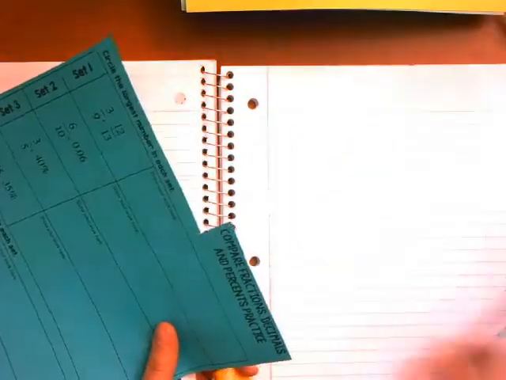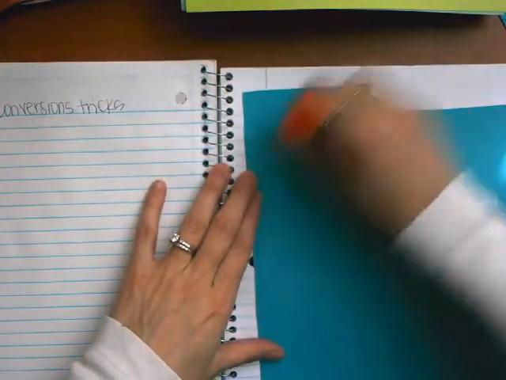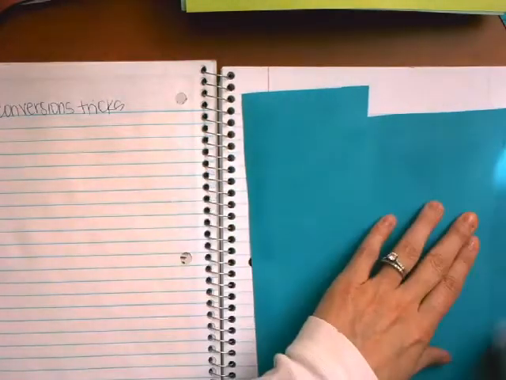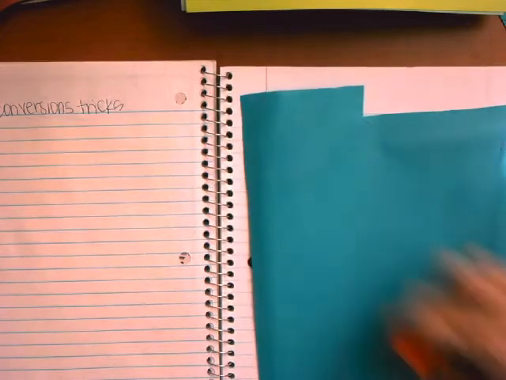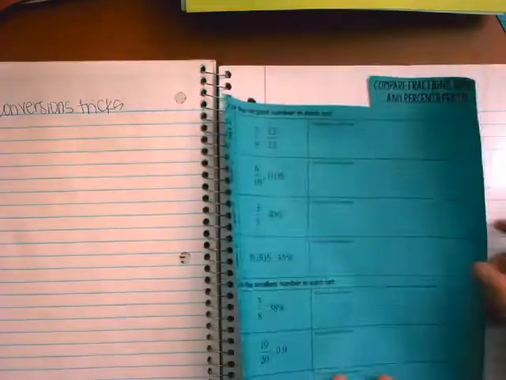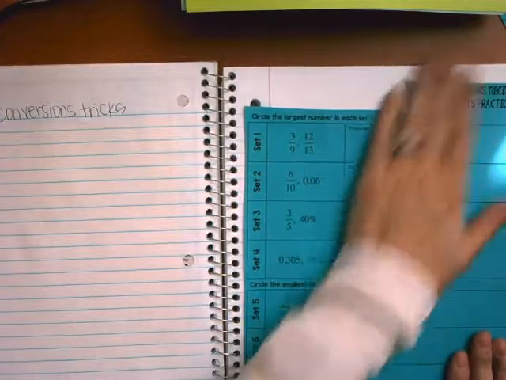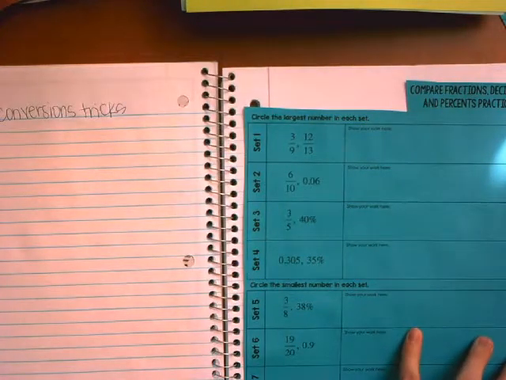You can trim off the name and date since we don't need that. Glue the back of it. And then glue that down to the page right after where it says conversion tricks.